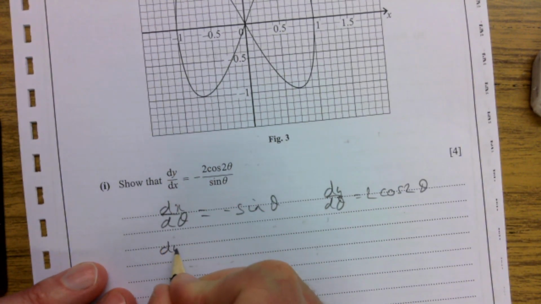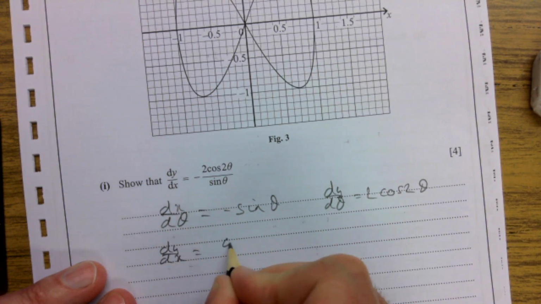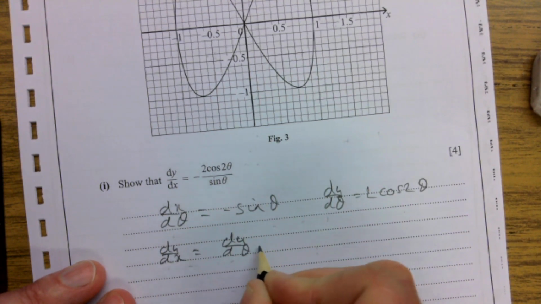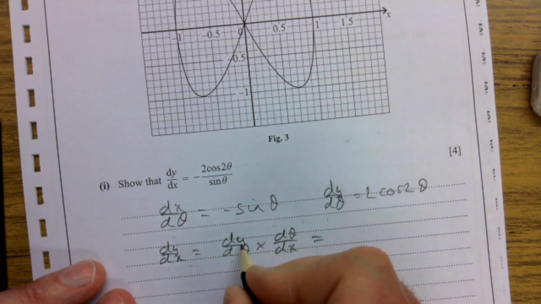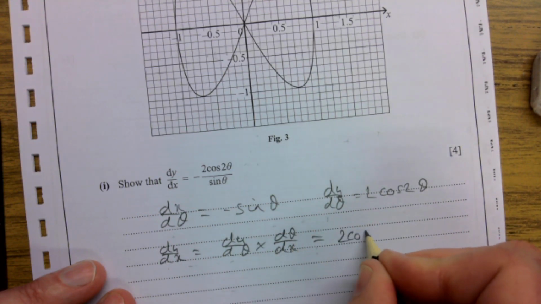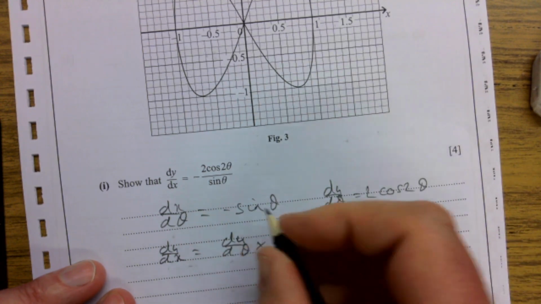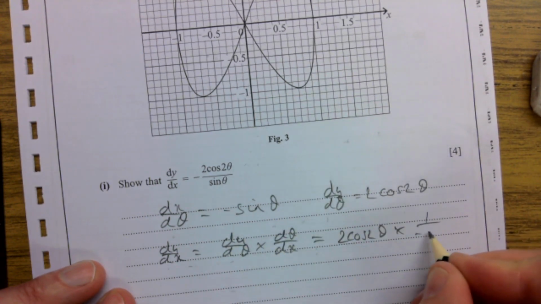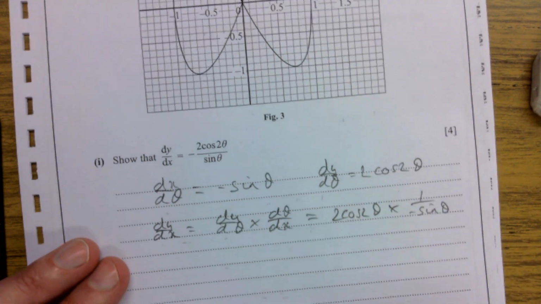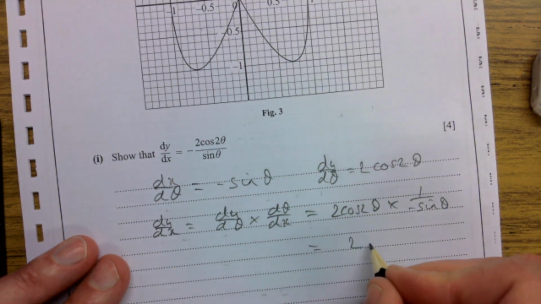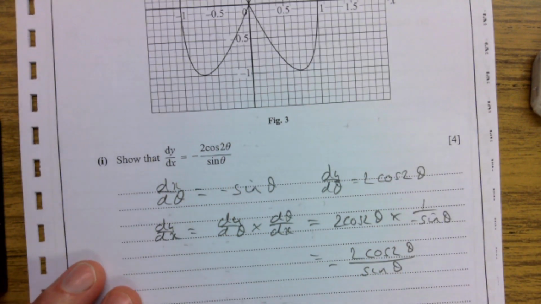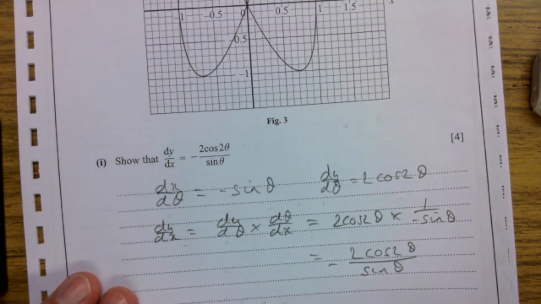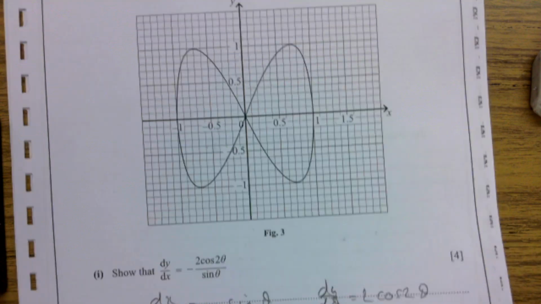Then dy by dx, which is what we've been asked for, is dy by d theta times d theta by dx. So dy by d theta is 2 cos 2 theta, multiplied by 1 over minus sine theta. And of course, if we bring that down to the top, we get 2 cos 2 theta all over sine theta, and I bring the minus outside the front, which is what they required.